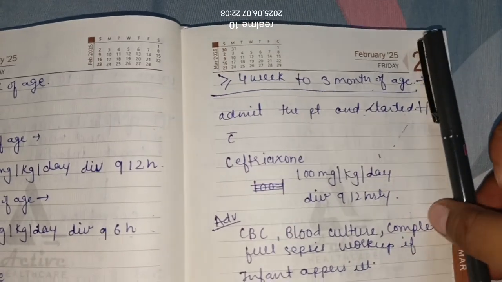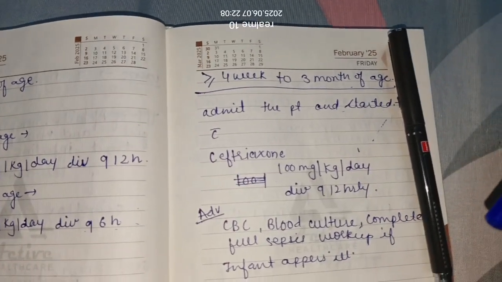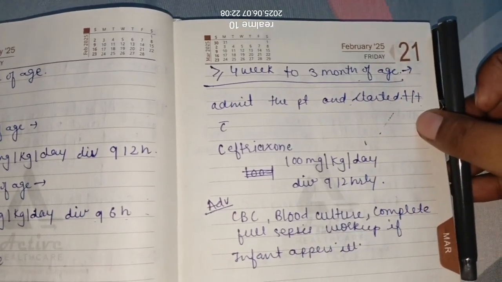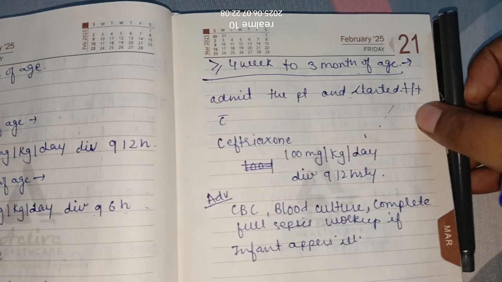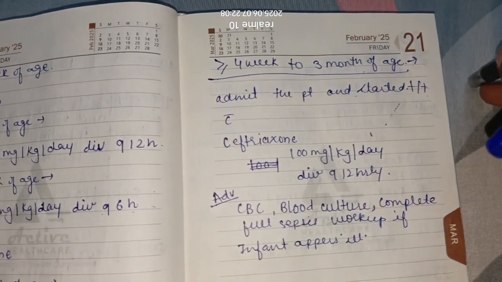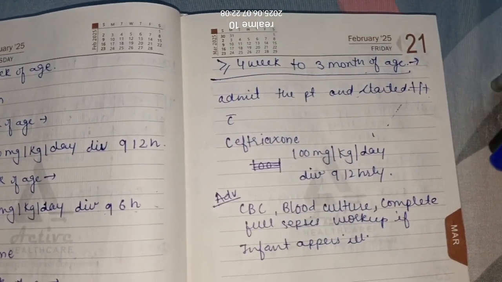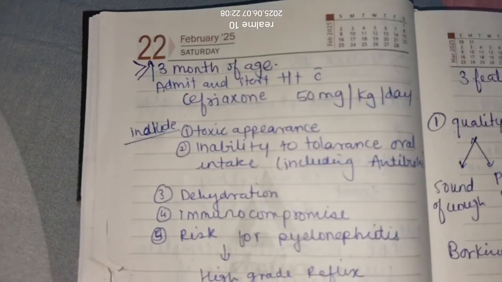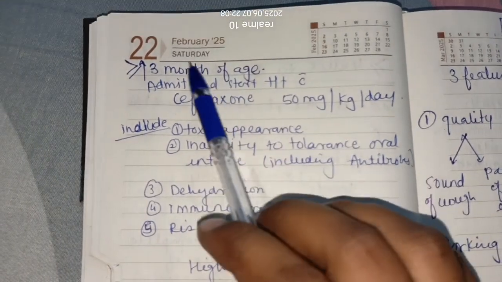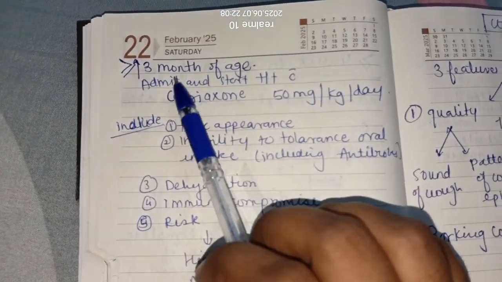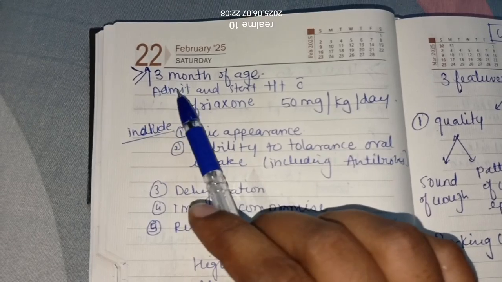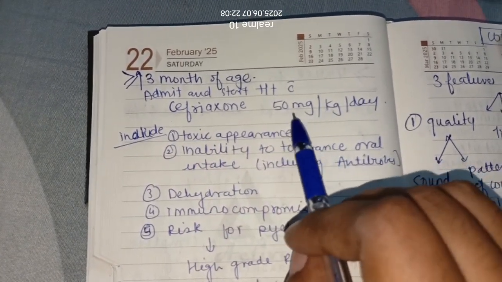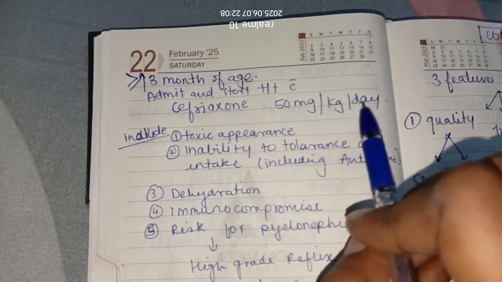If the age of a child is more than 4 weeks to 3 months of age, admit the patient and start the treatment with ceftriaxone 100 milligram per kg per day with a divided dose of 12 hourly, and advise CBC, blood culture, complete full sepsis workup if the infant appears ill. Now the last thing, if the age of a child is more than 3 months, then admit and start the treatment with ceftriaxone 50 milligram per kg per day.